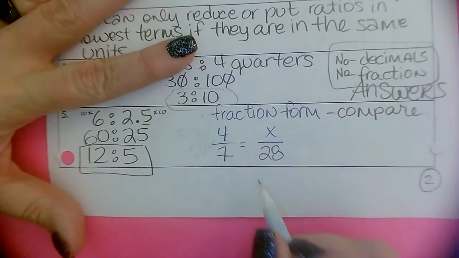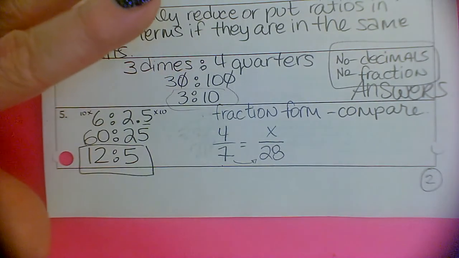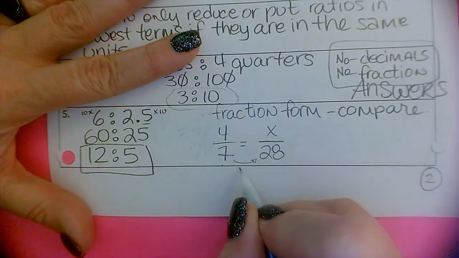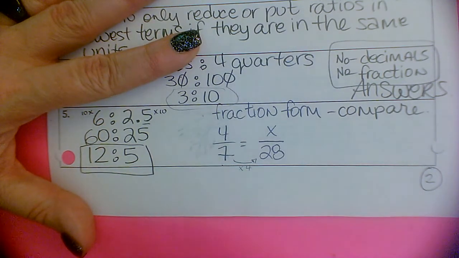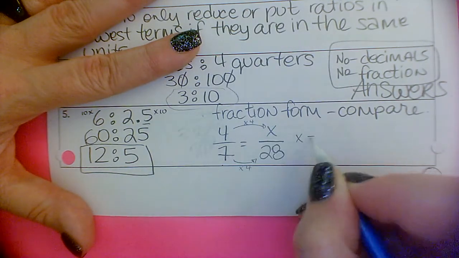When I write it in this form, it's easy to see what I had to do to 7 to get it to be 28. I times by 4, right? And therefore, I'd only have to times the top by 4, and I would get x to be 16.